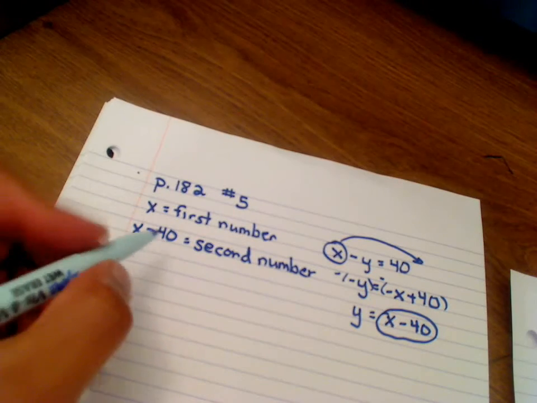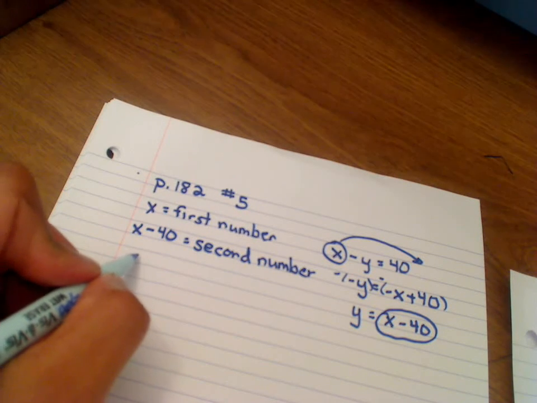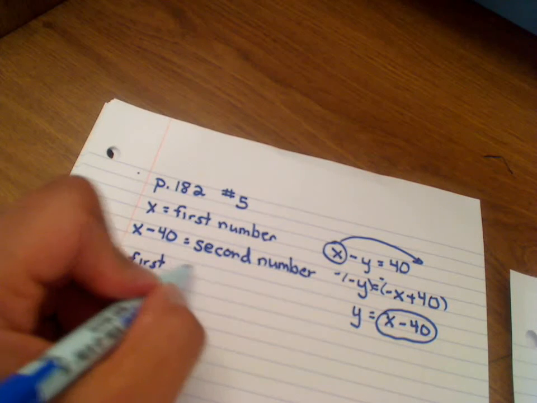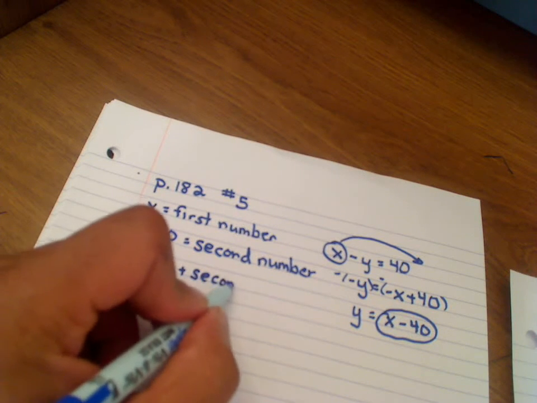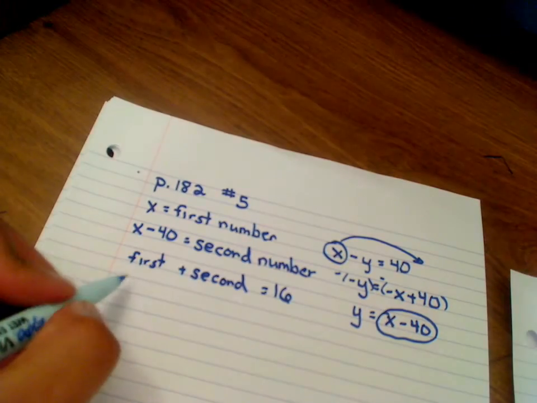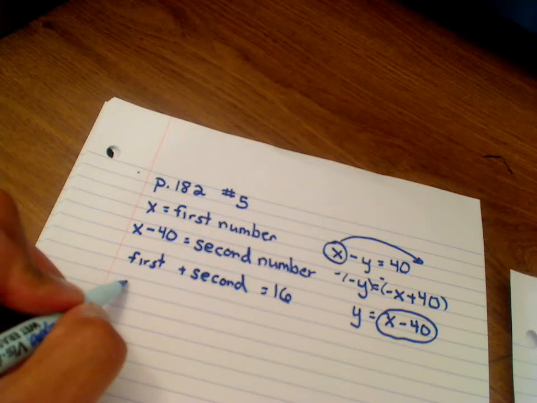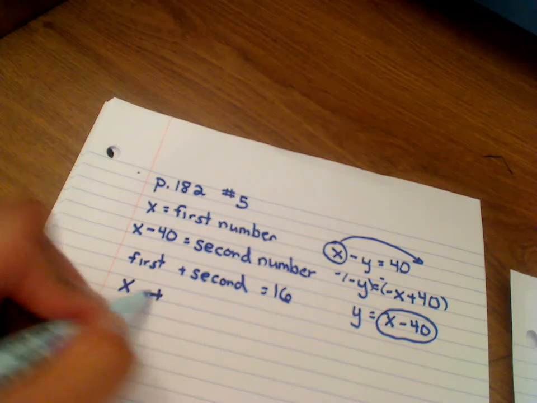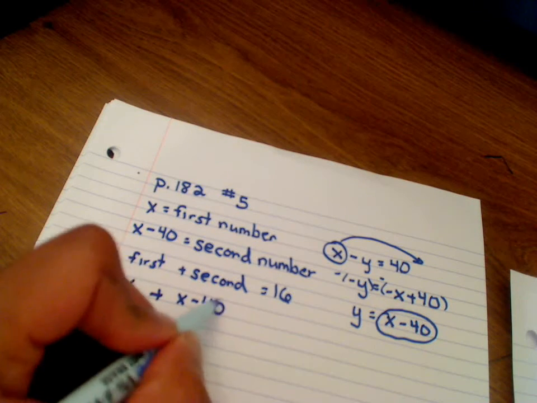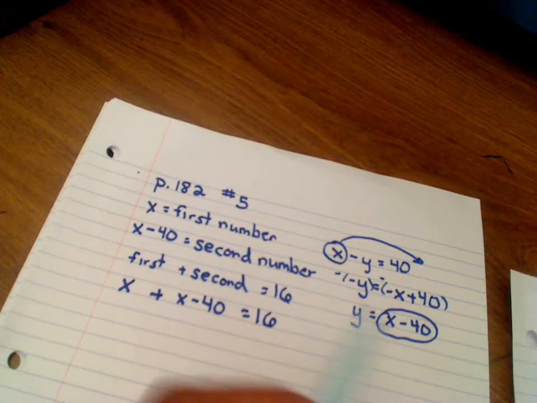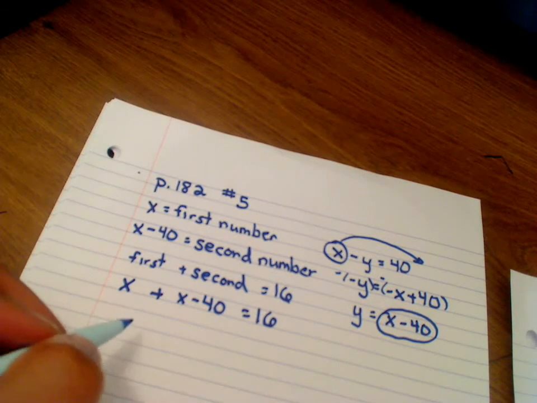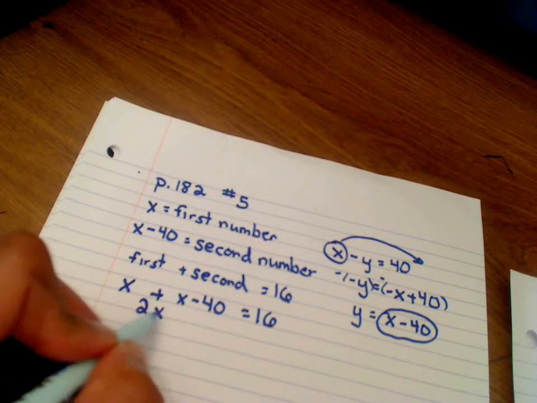Okay, so now from the equation it tells us that the first number plus the second number equals 16. Now the first number we figured out is, of course, x. The second number through our work we figured out is x minus 40, and that equals 16. Now remember, that comes from the second equation we were given. Now combine your like terms.